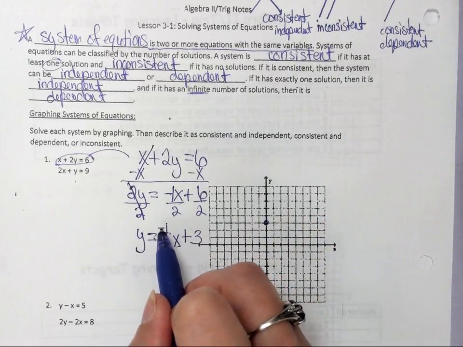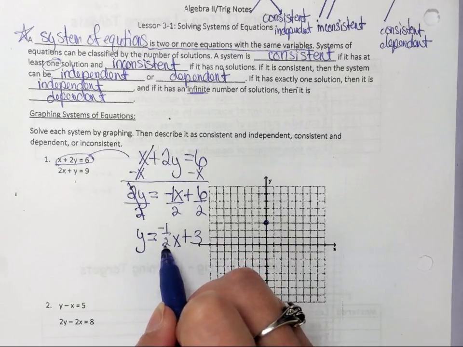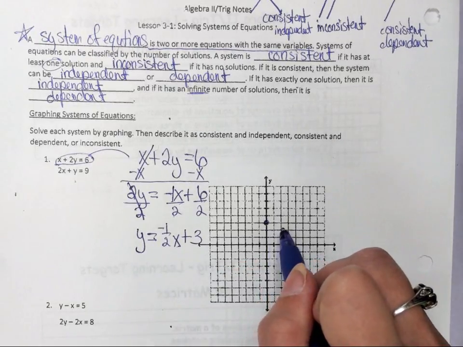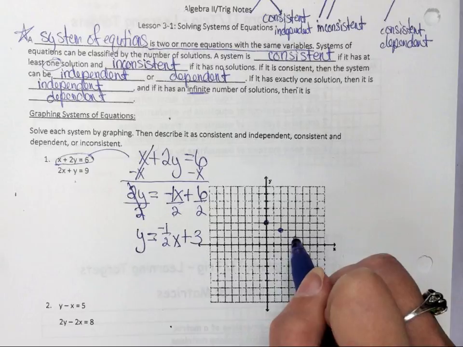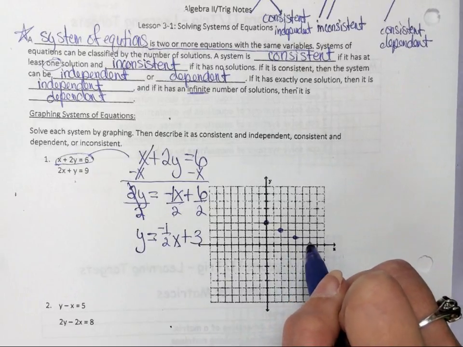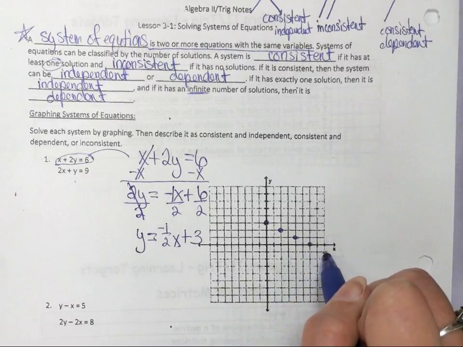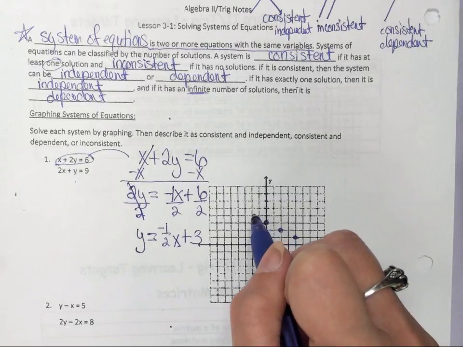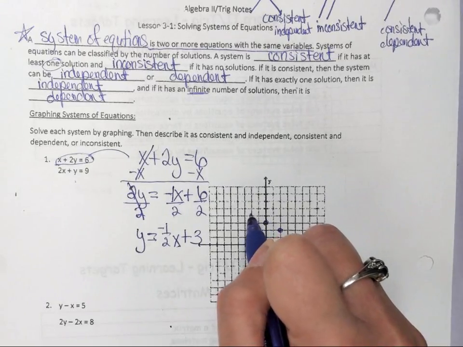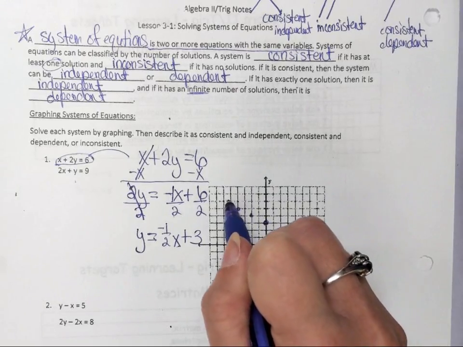What's the negative 1 tell me to do? Down 1 and the positive 2? Right 2. Don't say over, because it's going to be right or left. Alright, what's the opposite of going down right? Going up 1 and left 2. There you go.